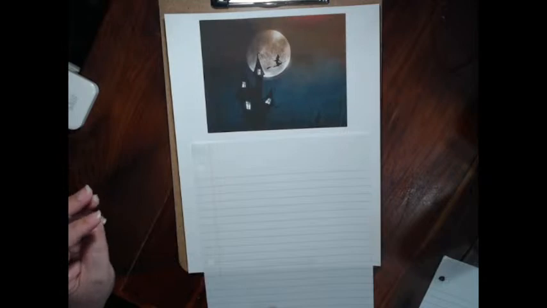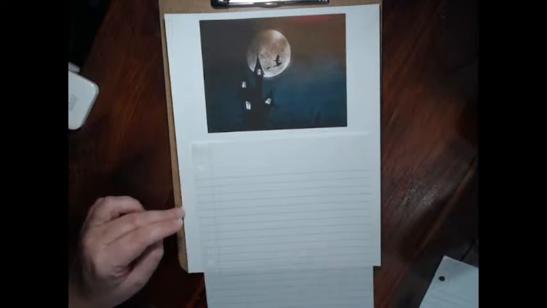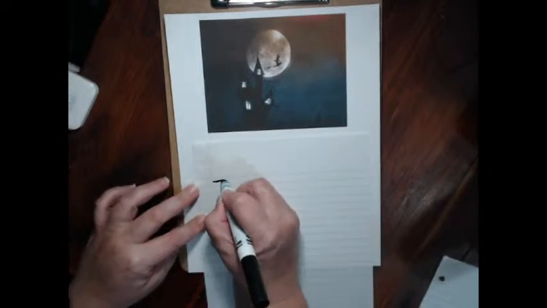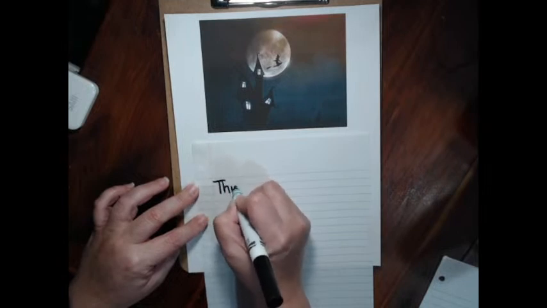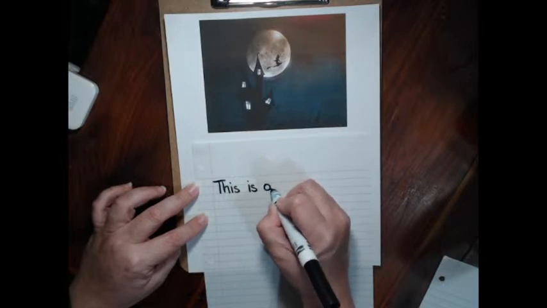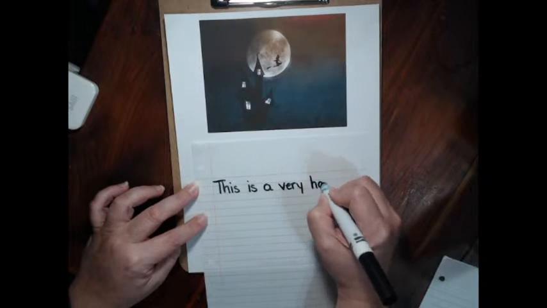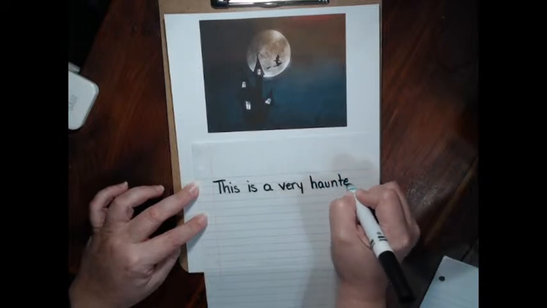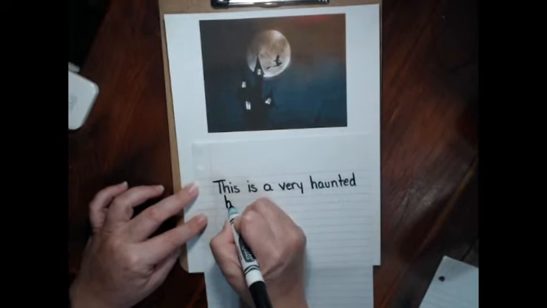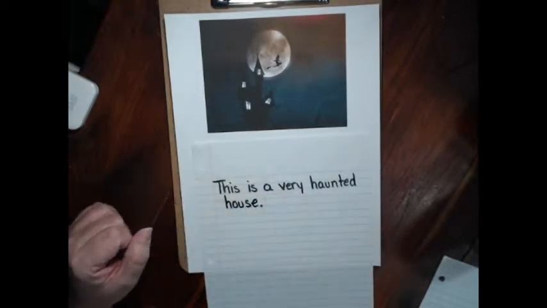Does it look like someplace you'd like to live? I think it looks like a haunted house. So let's write, this is a very haunted house. This is a very haunted house.